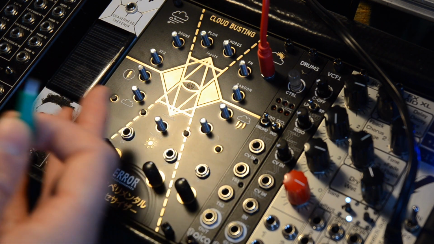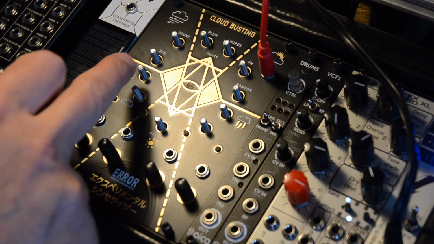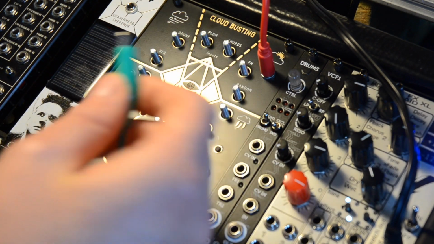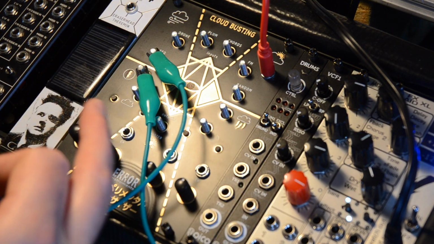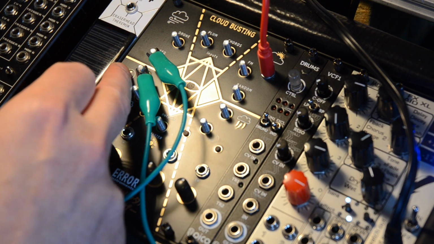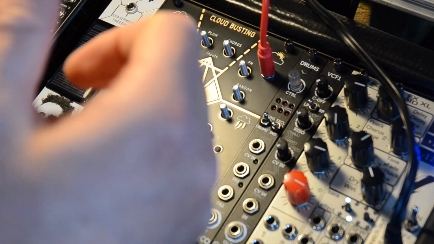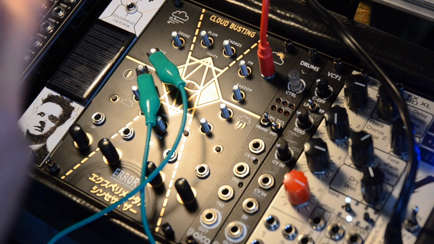And I'm going to start off by connecting the lightning bolt, which is this one, to the different bolts at the top. In most modes, connecting the lightning bolt, which is considered an output, to any of the inputs causes the sound to be triggered.